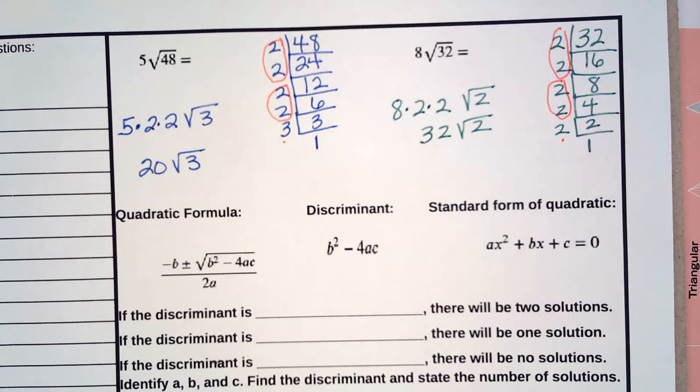Okay, we're looking at the quadratic formula. We're looking at the discriminant and the standard form of a quadratic. The standard form of a quadratic is ax squared plus bx plus c equals 0. It must be set equal to 0 to solve.